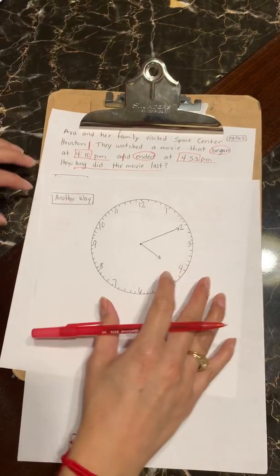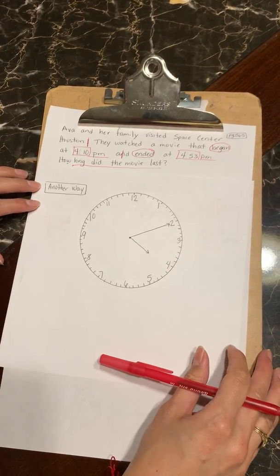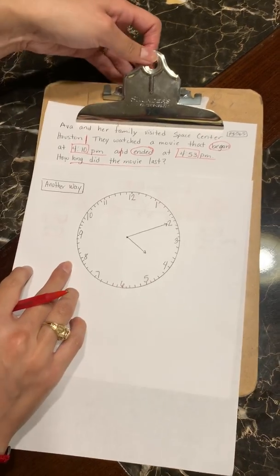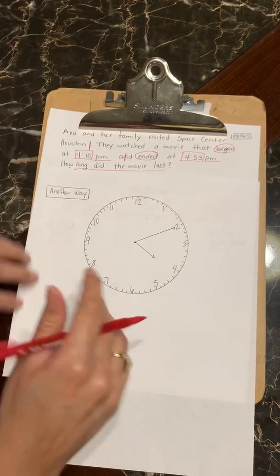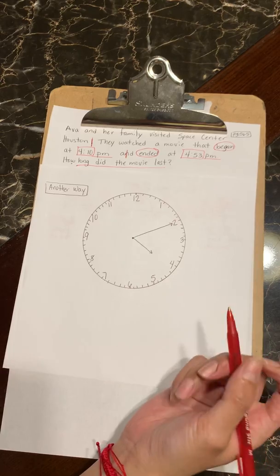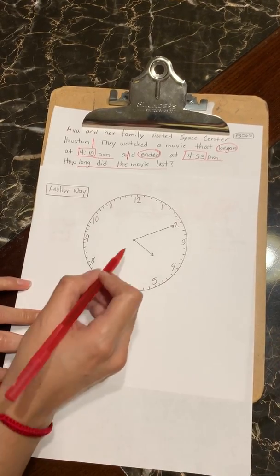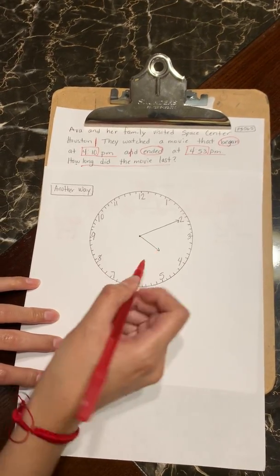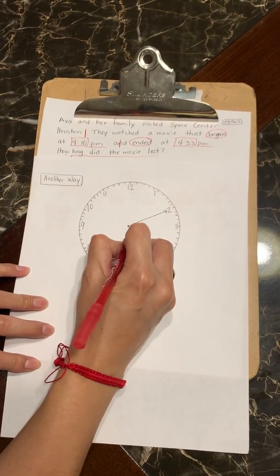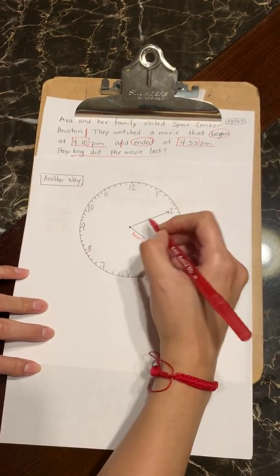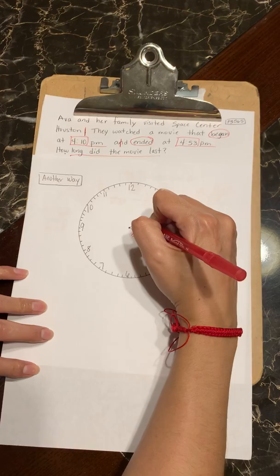And here's my clock already ready for y'all. This is another way. On the clock, I already put my start time. To refresh your memory about clocks, the small hand on a clock is the hour hand. The long hand is the minutes.